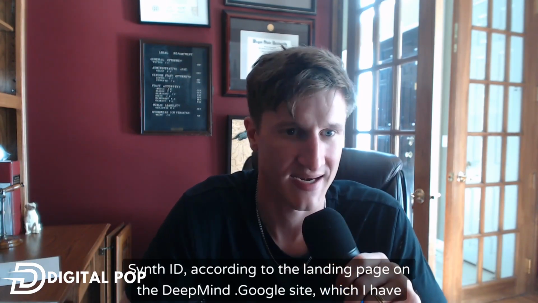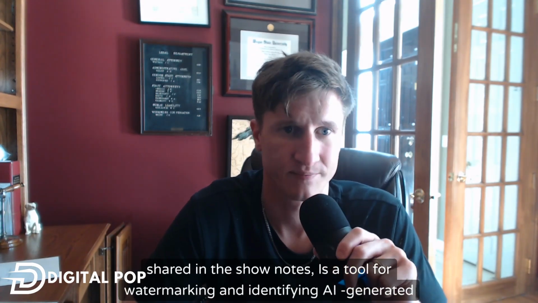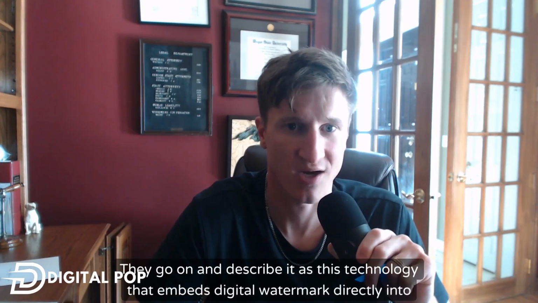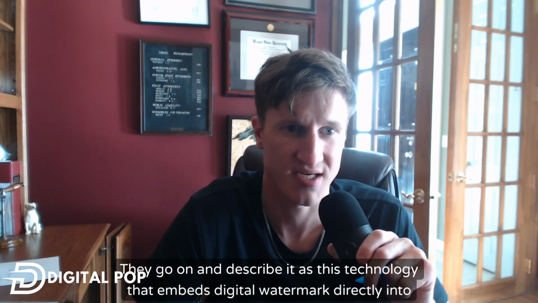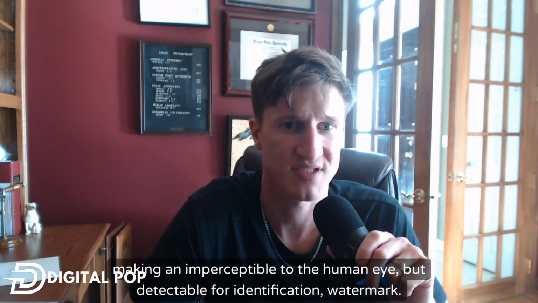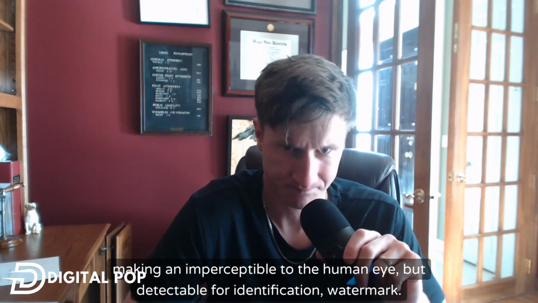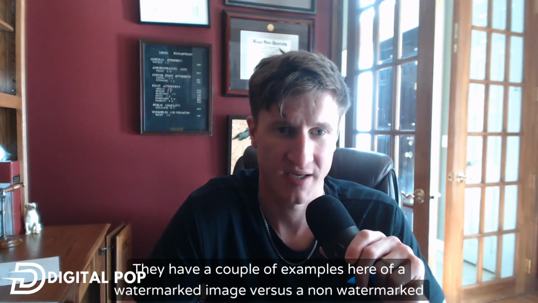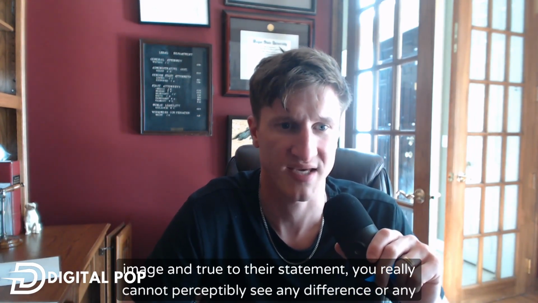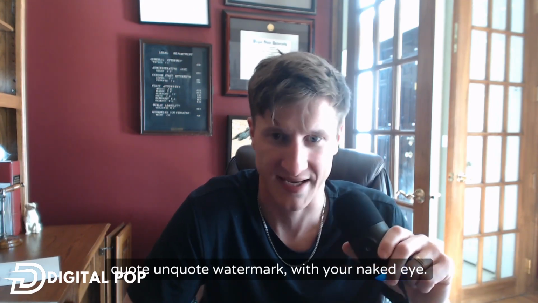Synth ID, according to the landing page on the deepmind.google site, which I have shared in the show notes, is a tool for watermarking and identifying AI-generated images. They go on and describe it as this technology that embeds a digital watermark directly into the pixels of an image, making it imperceptible to the human eye, but detectable for identification. They have a couple examples here of a watermarked image versus a non-watermarked image. And true to their statement, you really cannot perceptibly see any difference or any quote-unquote watermark with your naked eye.